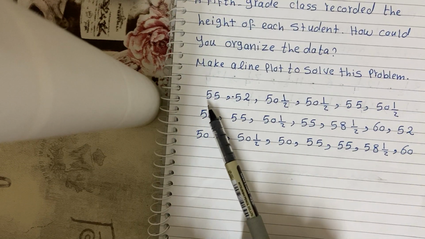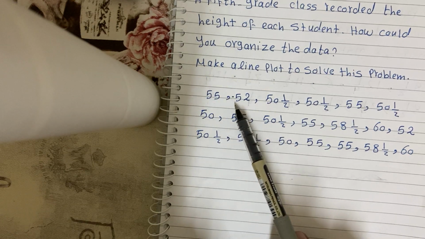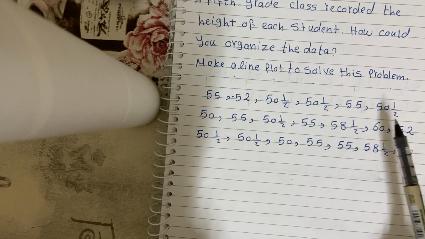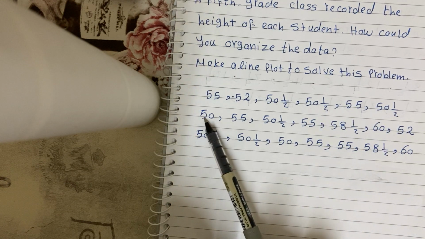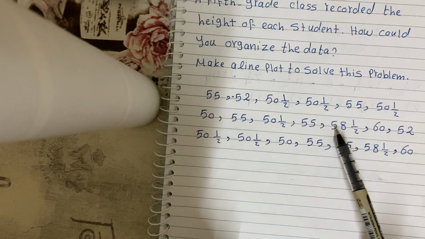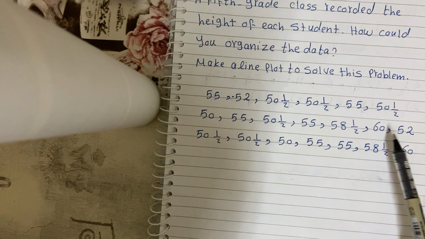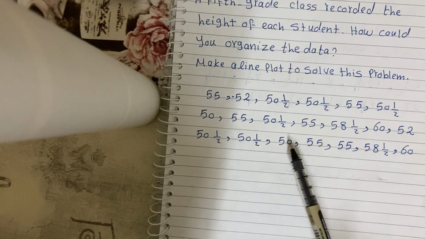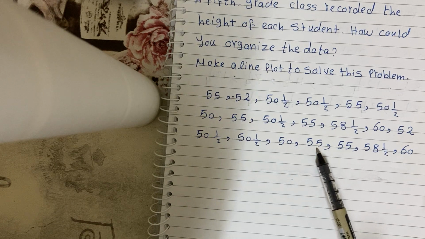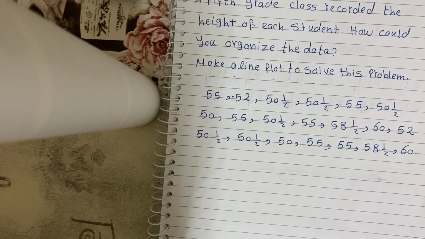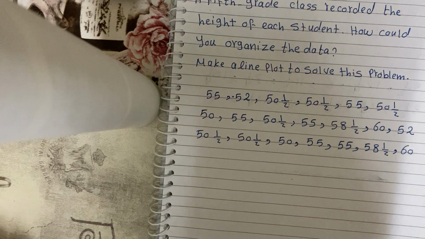The data is 55, 52, 50 and a half, 50 and a half again, 55, 50 and a half, 50, 55, 50 and a half, 55, 58 and a half, 60, 52, 50 and a half, 50 and a half again, 50, 55, 55, 58 and a half, 60. First, we are going to draw the line plot like that.